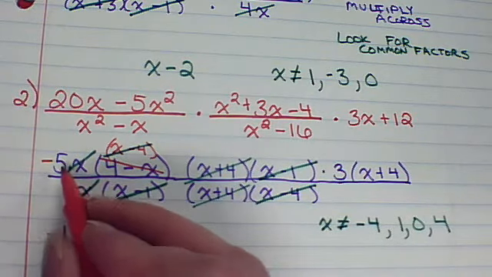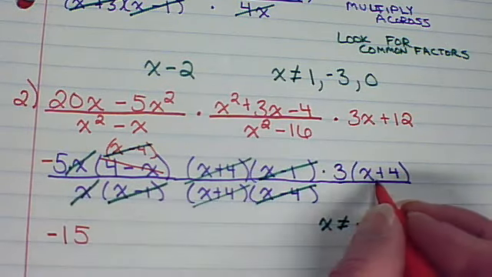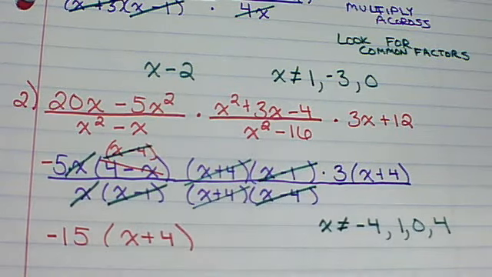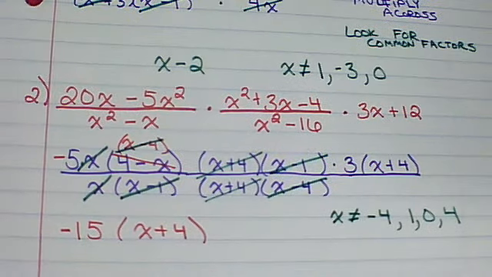Let's see what else we have left. We had the 5 times the 3, and we had another x plus 4 there. And now we don't have anything left on bottom. It really did simplify all the way.